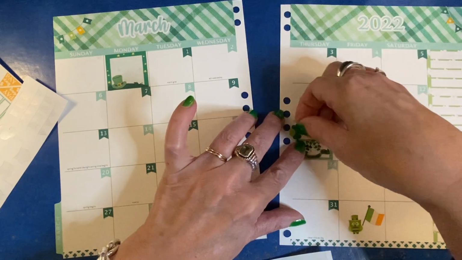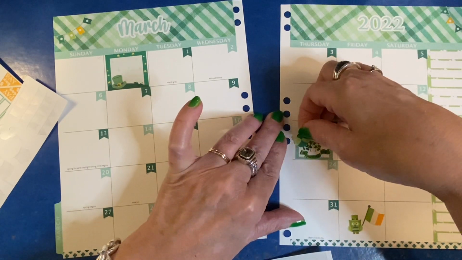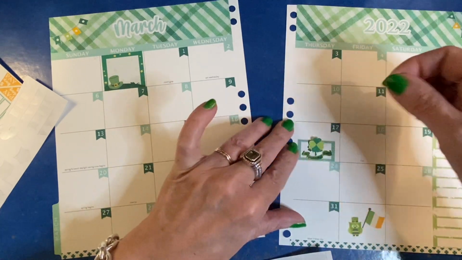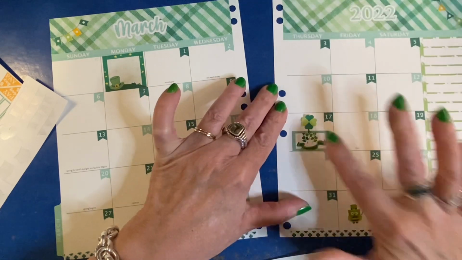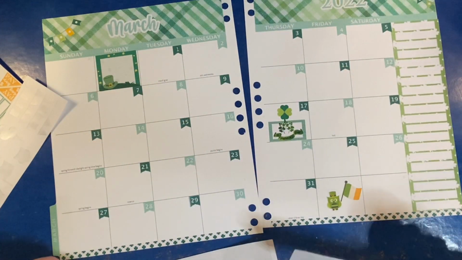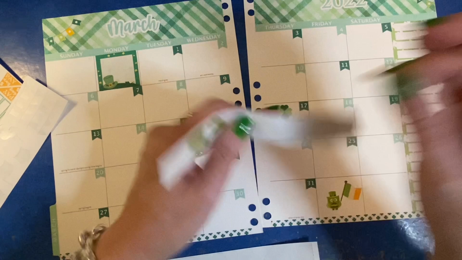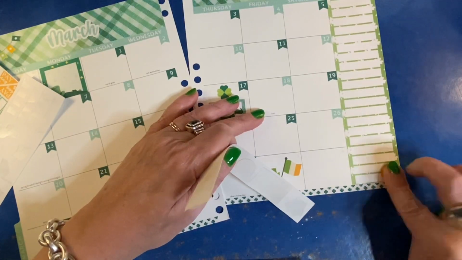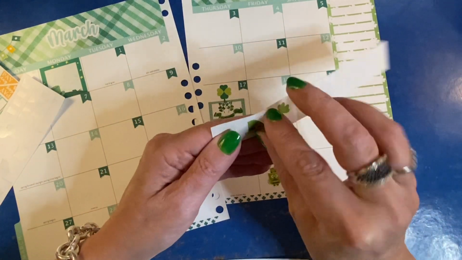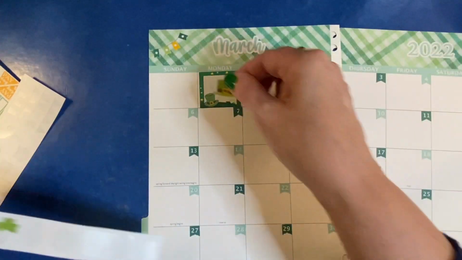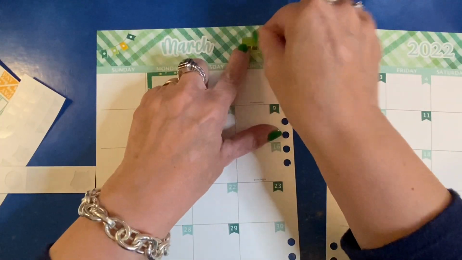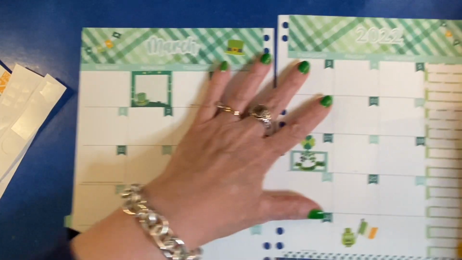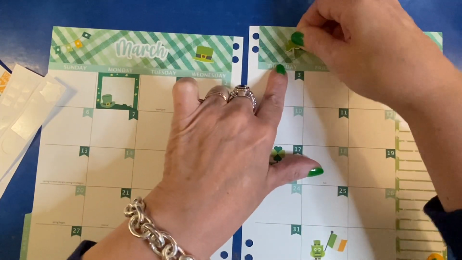I don't know how. Like in the middle? Nope. Like this. There we go. We'll do that. And then we've got like a little gold coin. We could set that on the corner. And then we've got this little hat. There's already a hat there, so let's just put one up here. And another shamrock. So we could put that here.